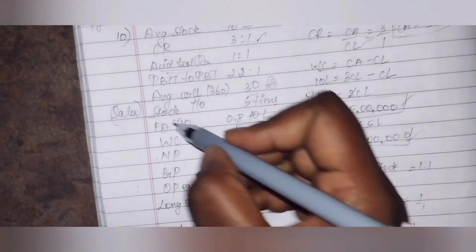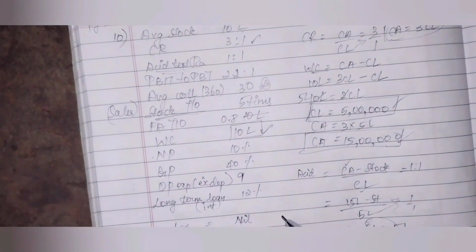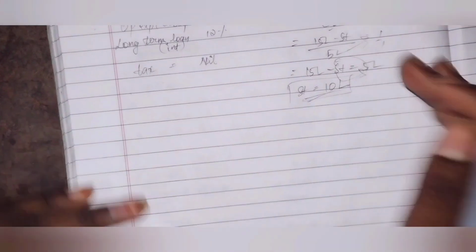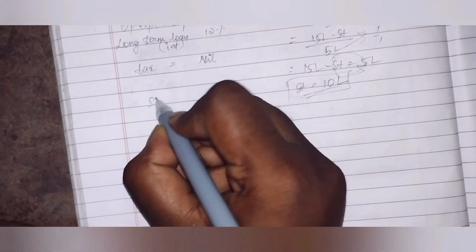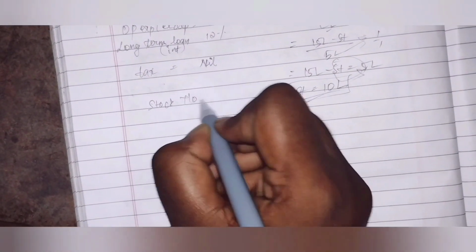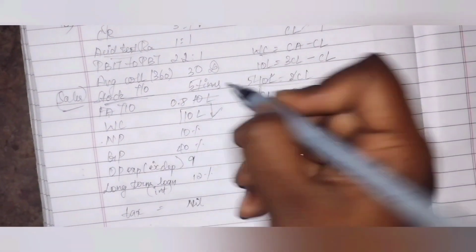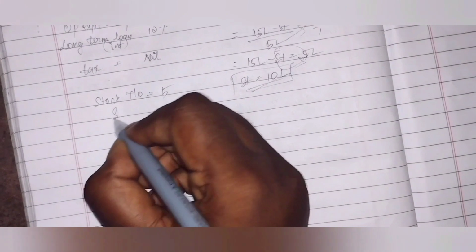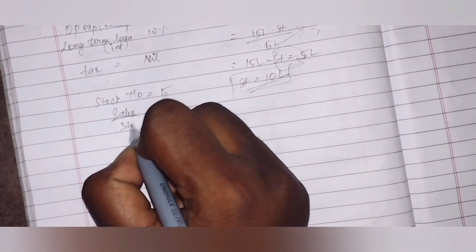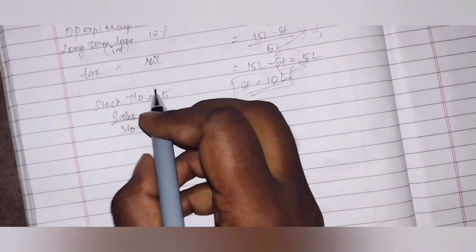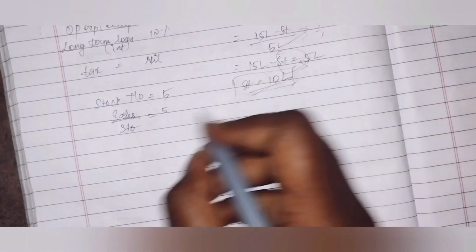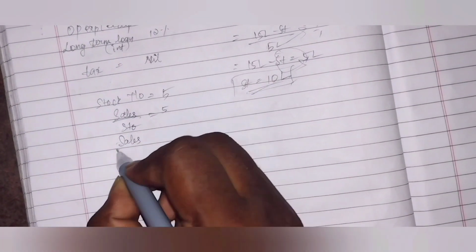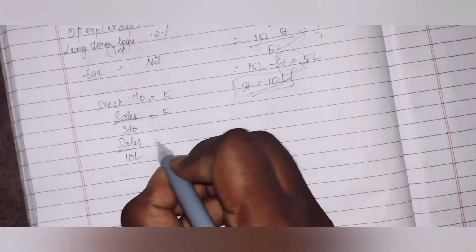We found out that stock is equal to 10 lakh. With the help of the stock turnover ratio, we are able to find the sales. Stock turnover, which is 5 times, is equal to sales by stock. Sales we have to find out. Stock is 10 lakh, so sales by 10 lakh is equal to 5.